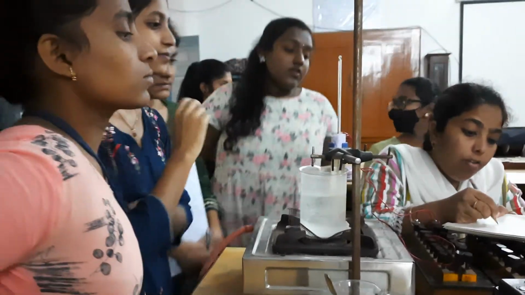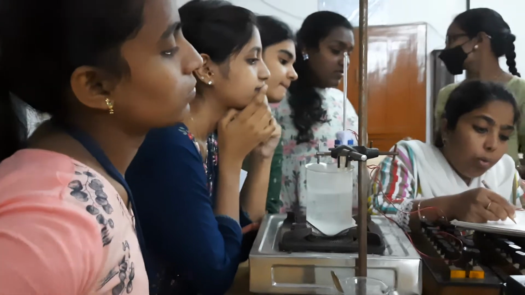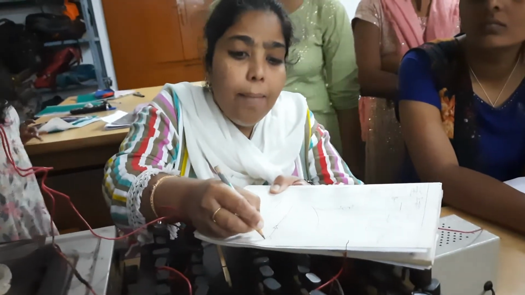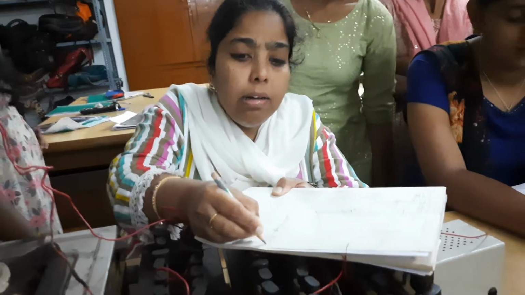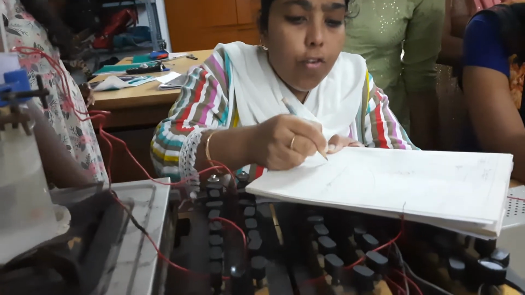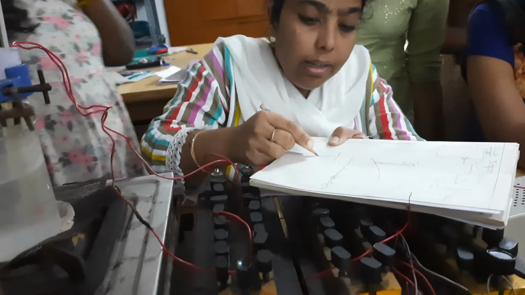Positive of a battery is connected to the resistor, connected to the diode negative, then positive of the diode is connected to the ammeter positive, then ammeter negative is connected to negative of the battery. Isn't it very simple?